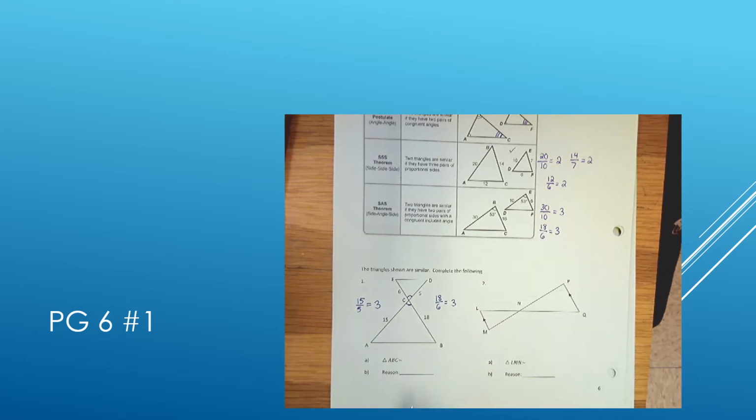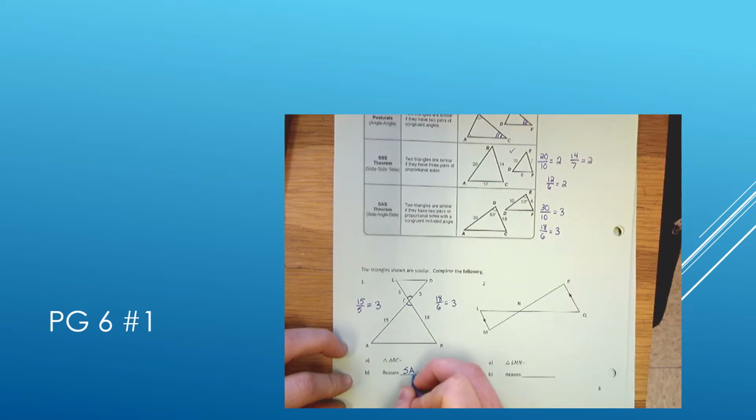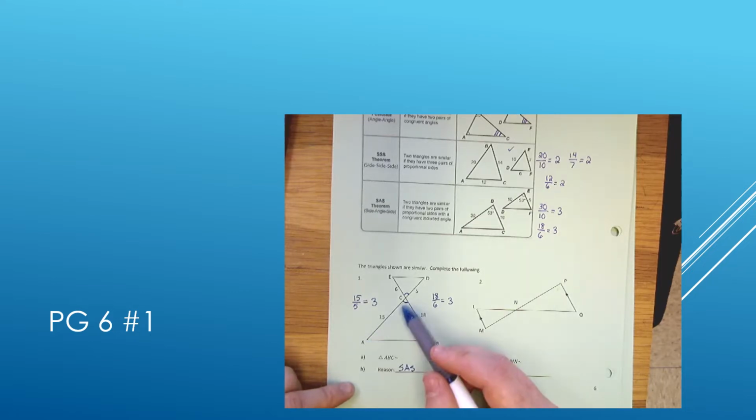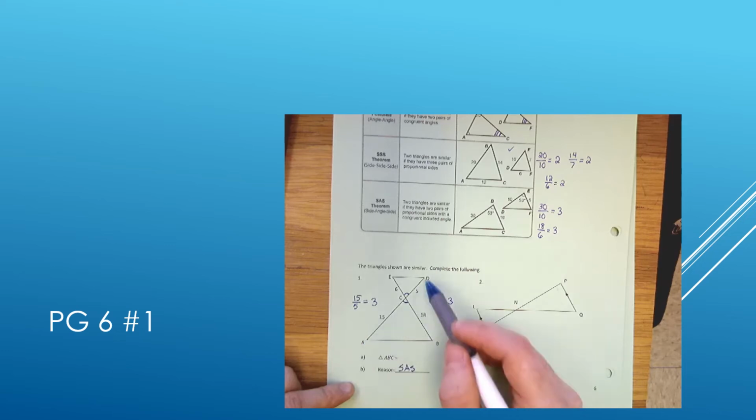So now I will be able to know that triangle ABC is similar to the other triangle because of side, angle, side. The last thing we want to make sure we do is say in the correct order what ABC goes with. So ABC is similar. This little squiggly is telling you that they're similar. AC went with CD, so A goes with D.